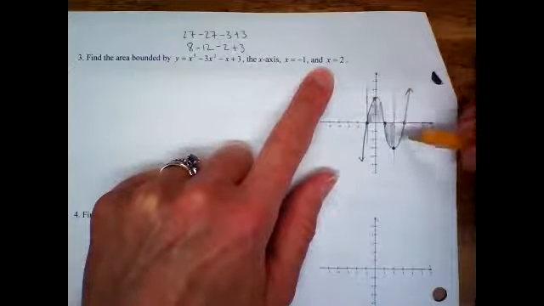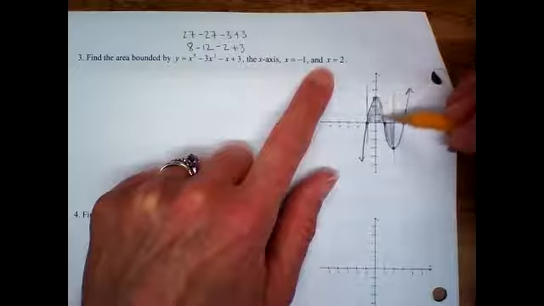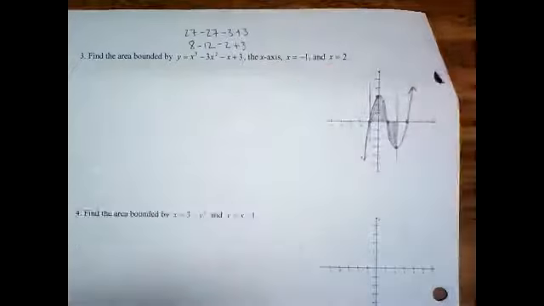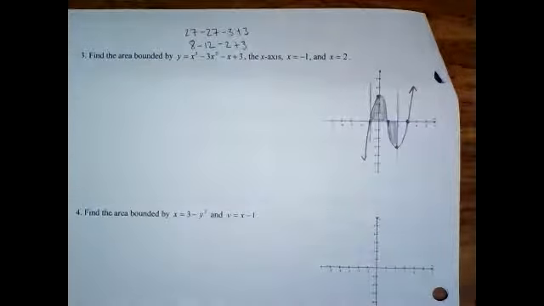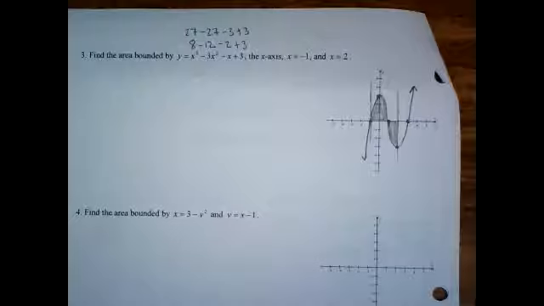Now, I know we've talked a lot about accumulation and how we have above sea level and below sea level. That kind of goes out the window for this unit. When it says find the area, you just want the total area of that space. It all counts positively. Do you understand what I'm saying? It's just the area of that.